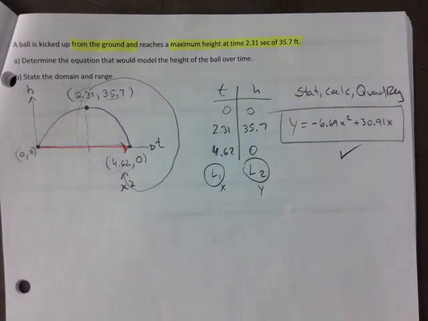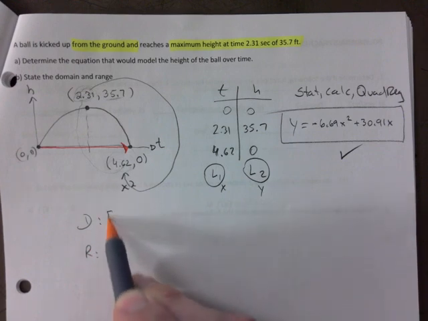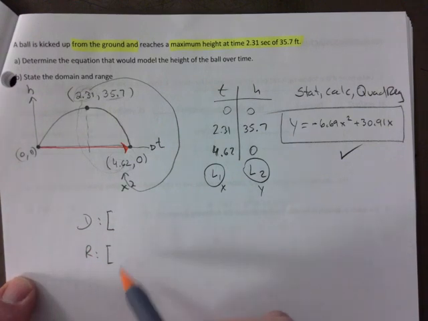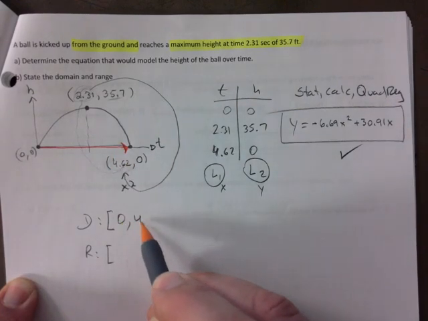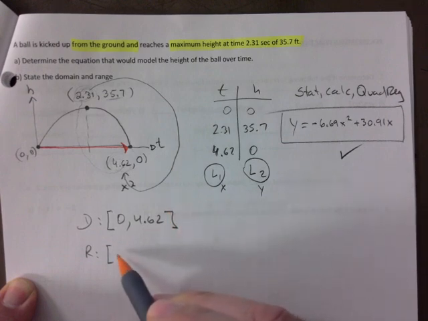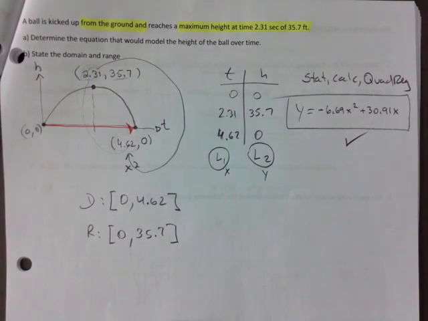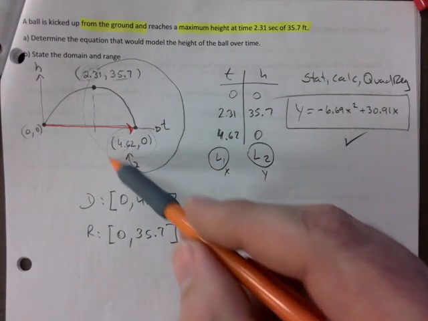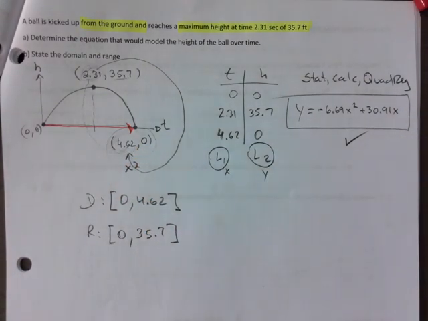So what's the domain and range? I would argue that it's actually fairly simple in this case. We've got everything we need. From time 0 to time 4.62. From height 0 to 35.7. So this one, you may have to find the x-intercept if you didn't know it, right? If this hits the ground, but this wasn't a point that you actually previously found, you may have had to find it. So be ready for that. Let's keep going.